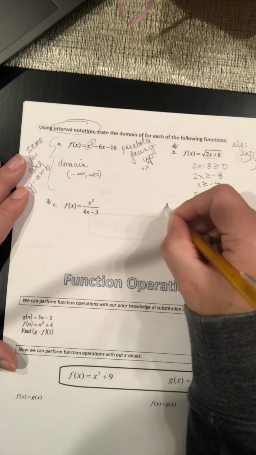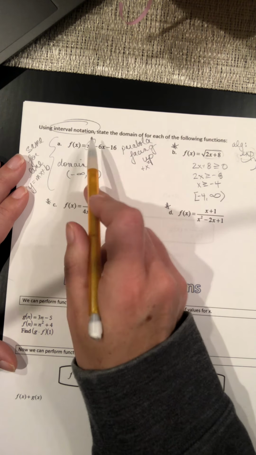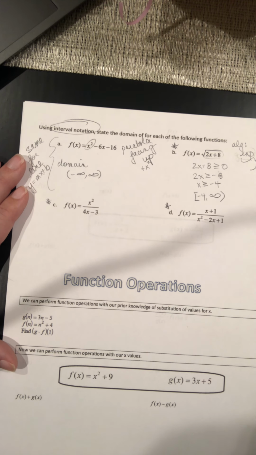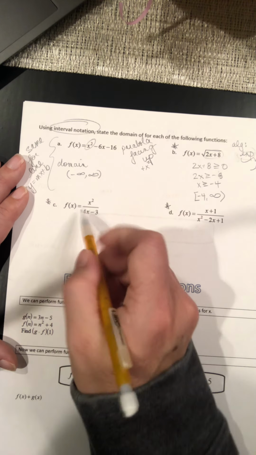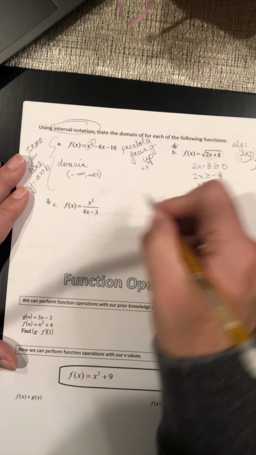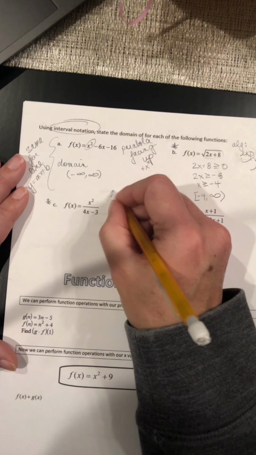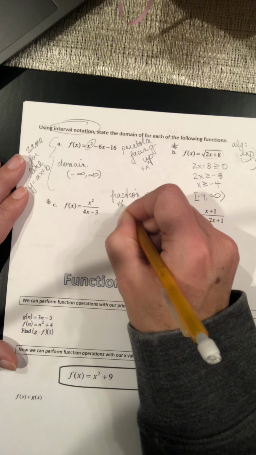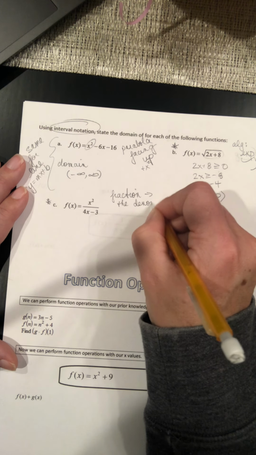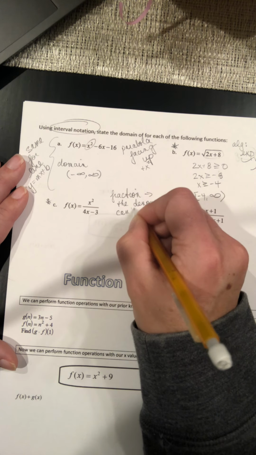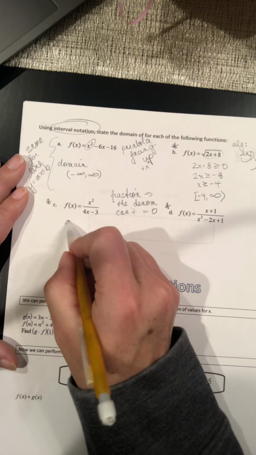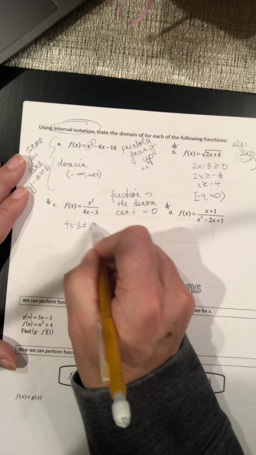Now this one, and this one, stars. So again, a parabola is easy, a line's easy. When we have fractions, it's harder, and when we have a radical, because of the extraneous solutions, which create domain restrictions, okay? So here, when I look at this guy, immediately, if we have a fraction, the denominator can't equal 0, okay? So I'm going to say 4x minus 3 cannot equal 0.